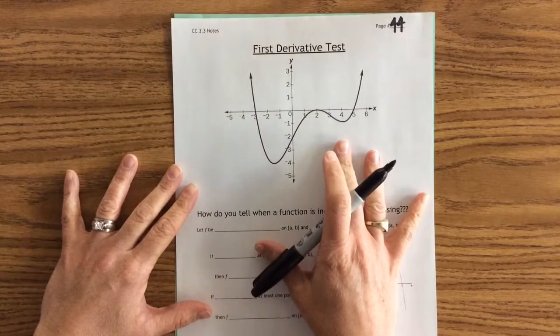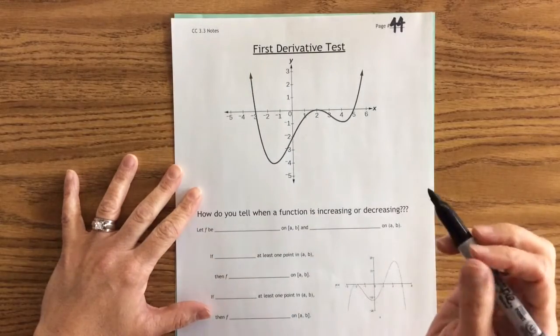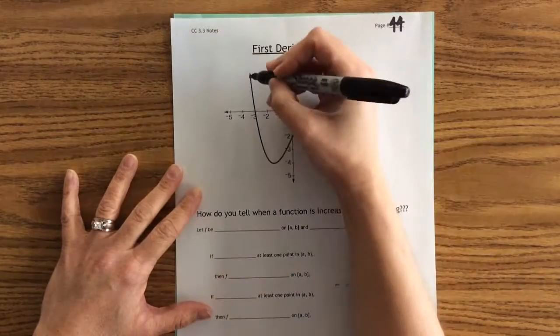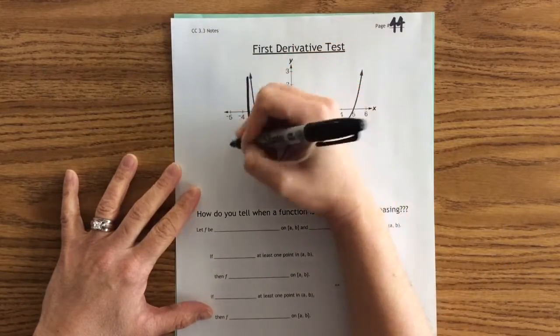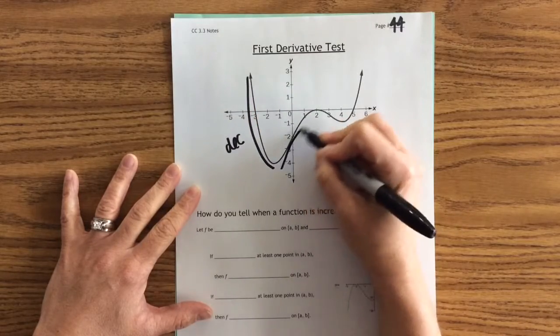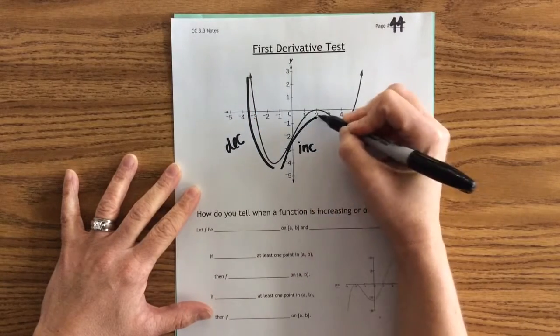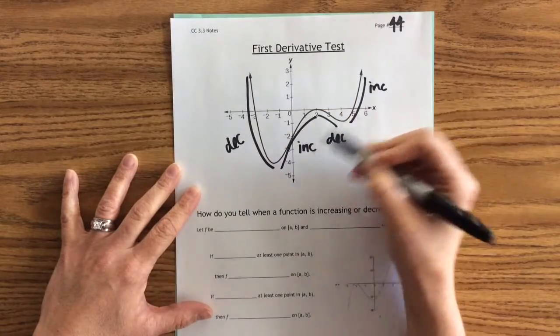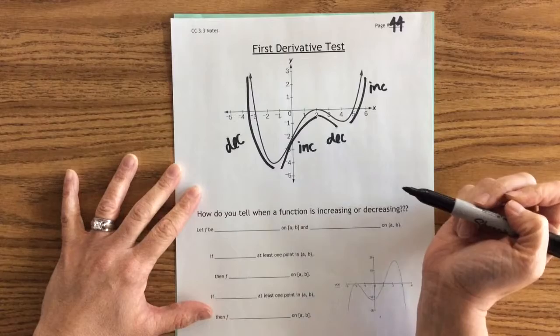So when you look at a function, I'm going to just mark on here where it's increasing and decreasing. So this one starts out decreasing, and then it increases, and then it decreases, and then it increases. So we've got two spots where it's increasing and two spots where it's decreasing.